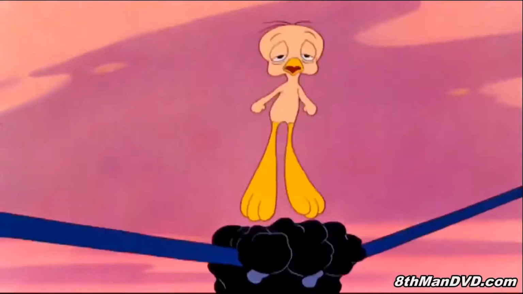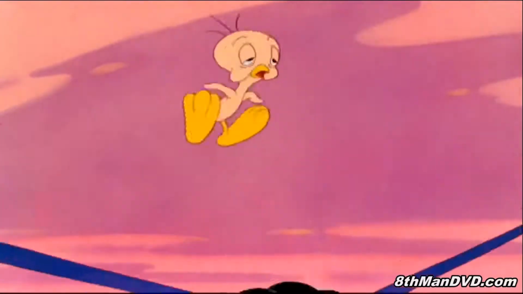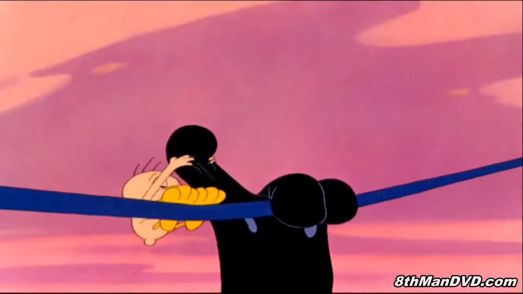Hey, cut it out! Cut it out, pigeon! Don't do that! This little piggy went to market.